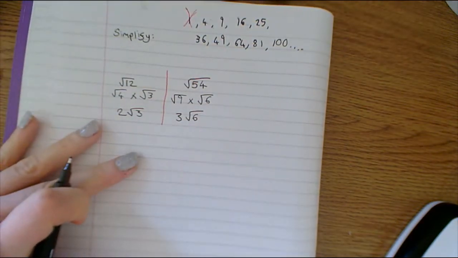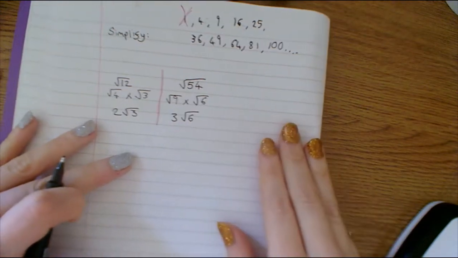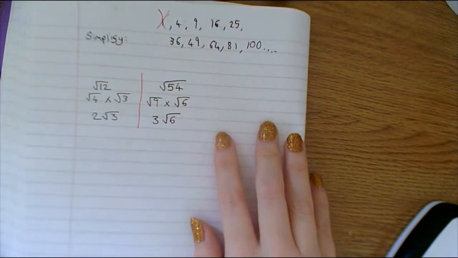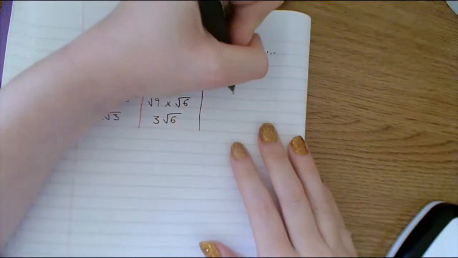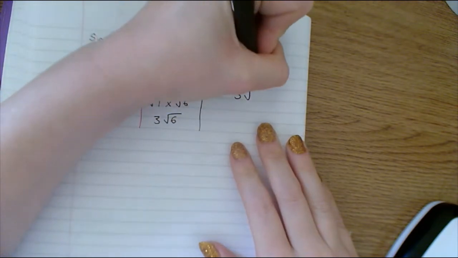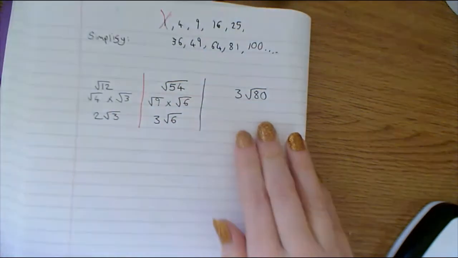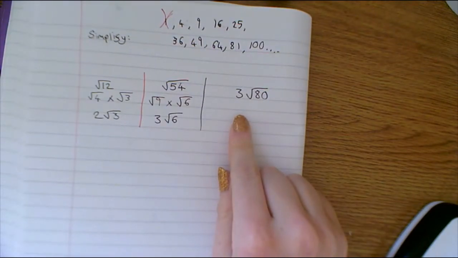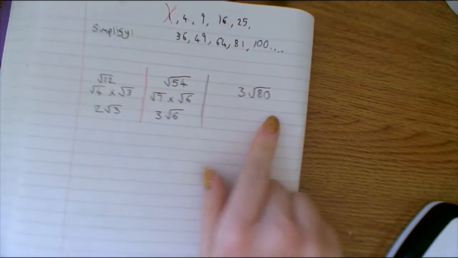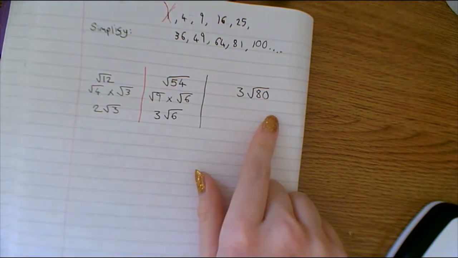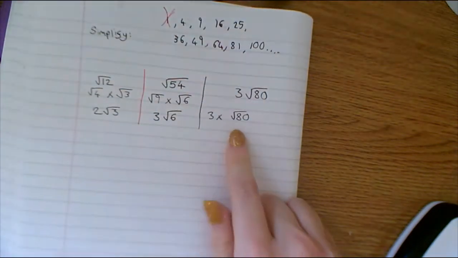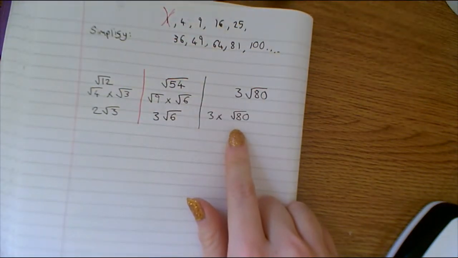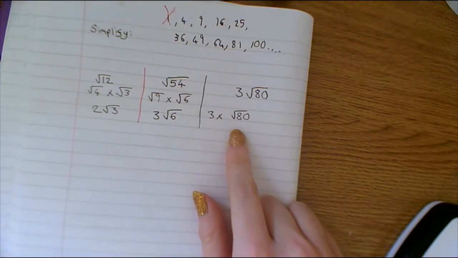And that's it. Okay? We'll try a slightly more difficult one now, and then we're going to look at some reverse problems. So it's a tiny bit harder. We are going to have 3 root 80. So here we've got to simplify 3 root 80. Now first of all, what you just need to have clear in your head is that 3 root 80 means 3 times root 80. So almost ignore that 3 to start off with and just look at the root 80. Can we find a factor of 80 that is also a square number?